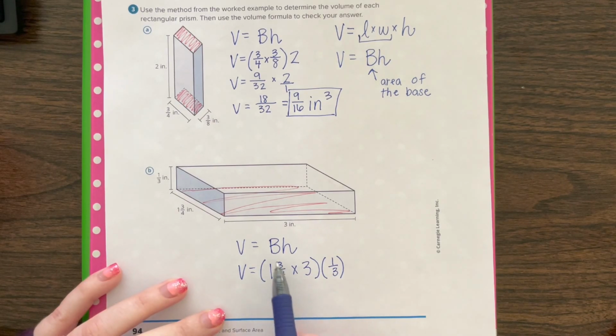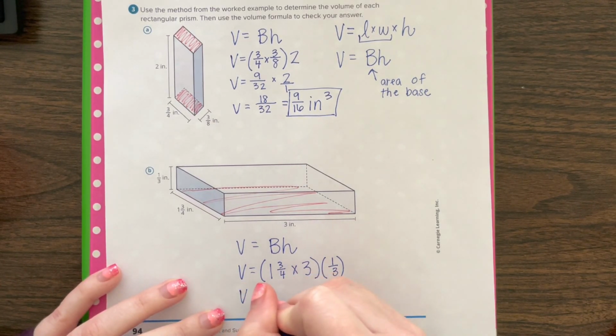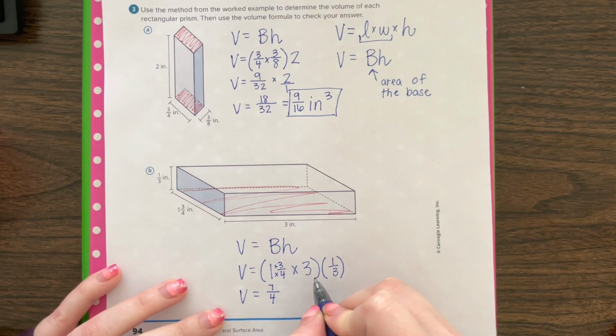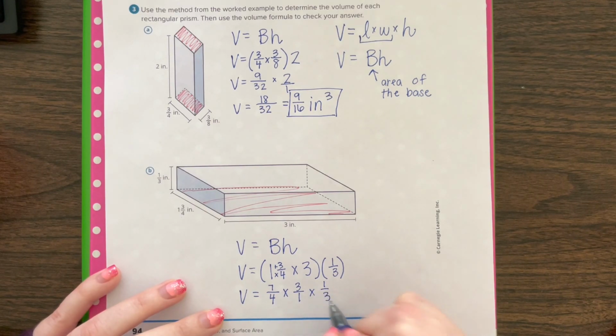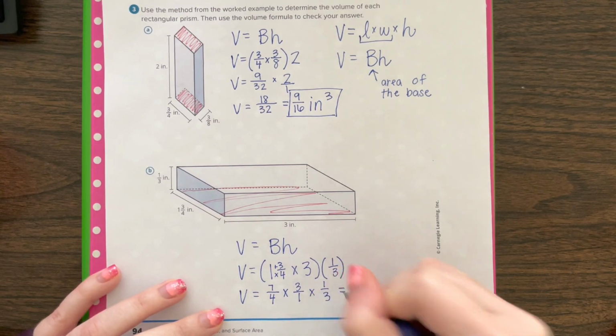Well, what should we do to this mixed number here? Let's change it to an improper fraction. So we have volume equals, so we do 4 times 1 plus 3. So we have 7/4. And then we're going to put 3/1, so times 3/1. And then we're also going to be multiplying it by 1/3. So we can just multiply straight across and take care of all of them.